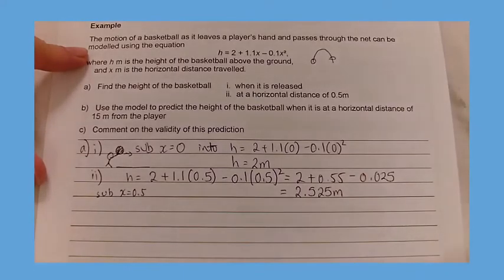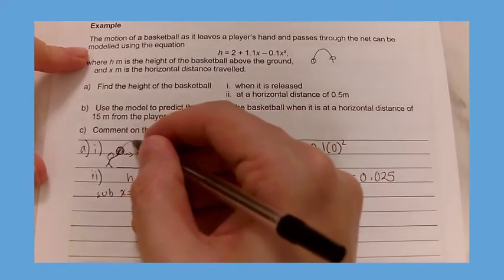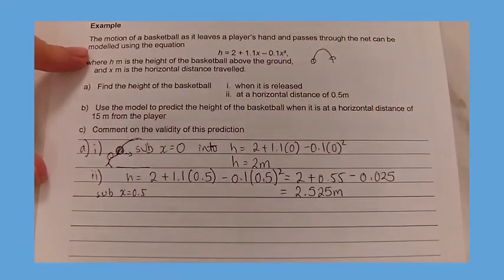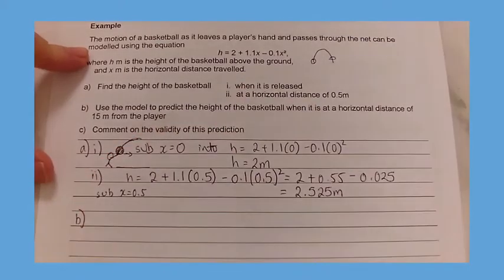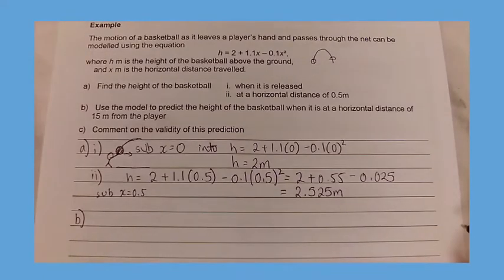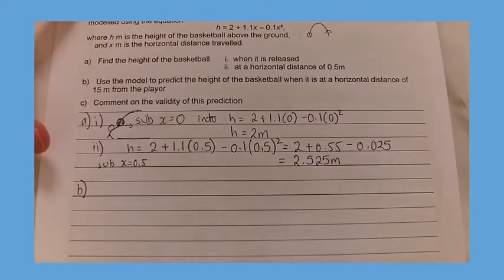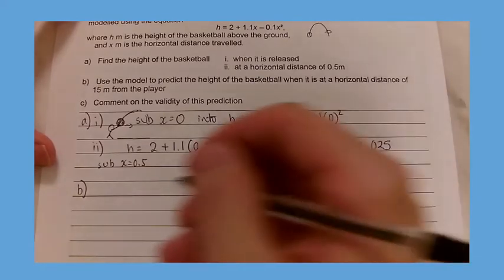Which makes sense because when the basketball has been thrown, obviously it's going to have this sort of path, then it's going to have travelled further up in the air as it travels further across horizontally. So that's fine. Use the model to predict the height of the basketball when it's at a horizontal distance of 15 meters from the player. So they're asking us to find the value of h when x is 15.